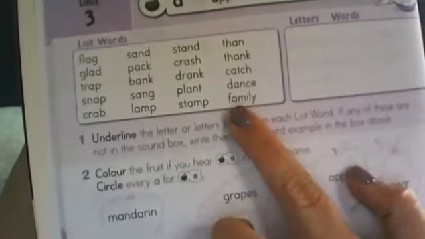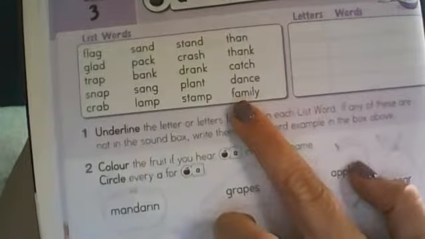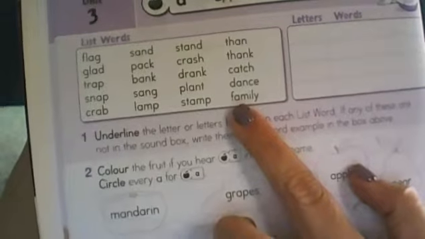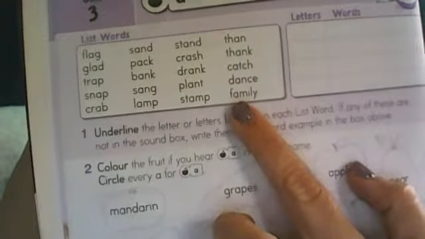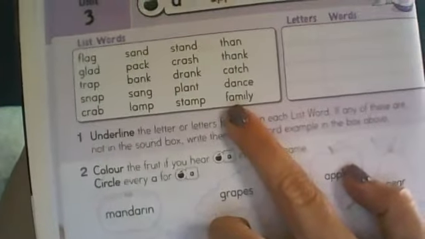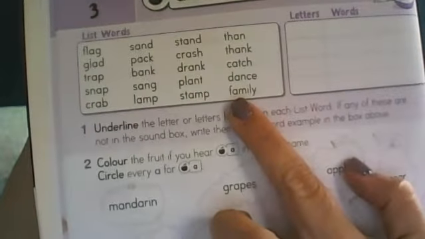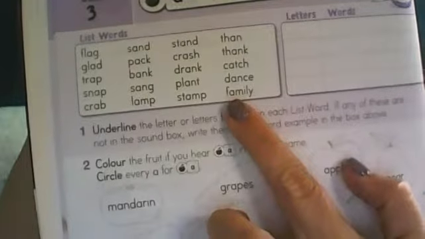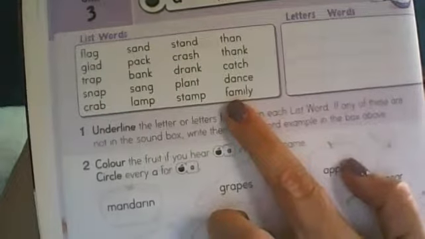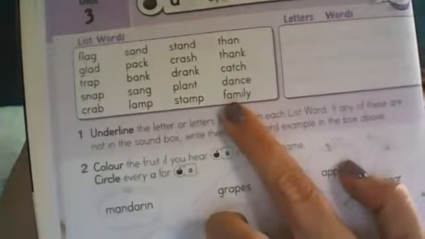And the next word is family. So you're pointing at the word family on your page and you are reading family. A family is the best thing in the whole world. Your family is the best thing in the whole world. Family. And so you've read all of the list words, pointing and reading.